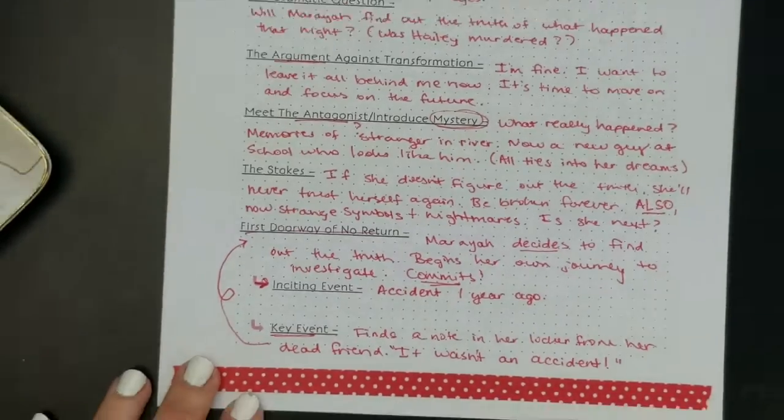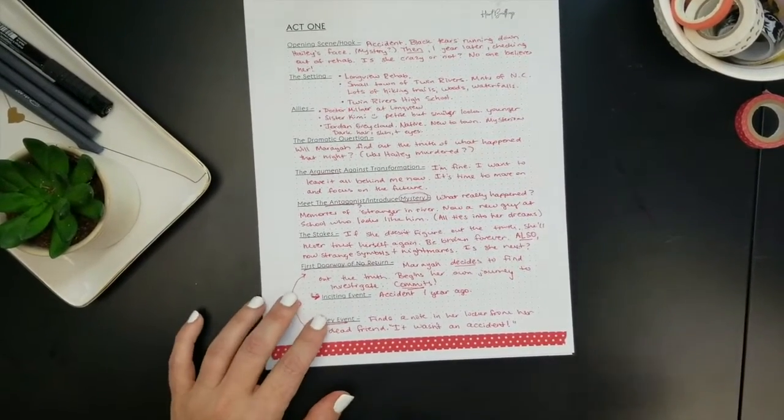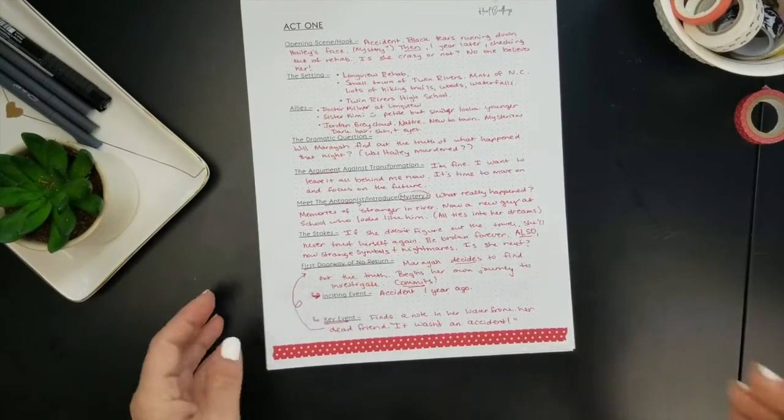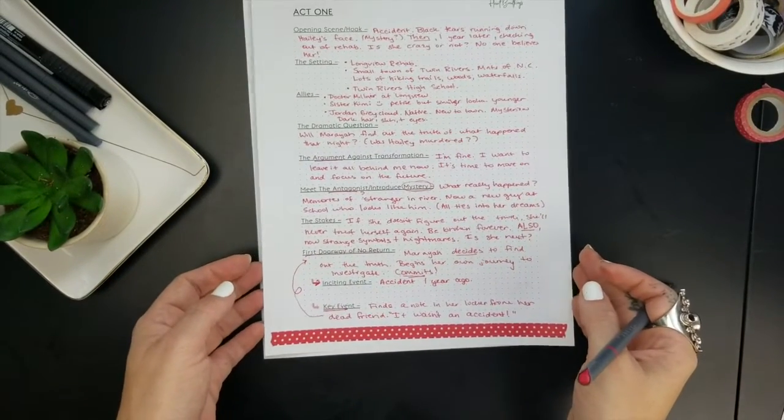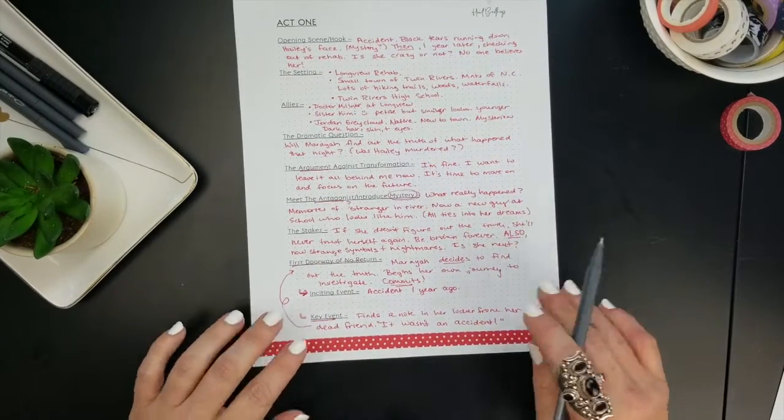She says, okay, this was not an accident. So her reaction to it is the first doorway of no return, which is her decision to find out what really happened. So here we have a filled out story grid for Act 1.